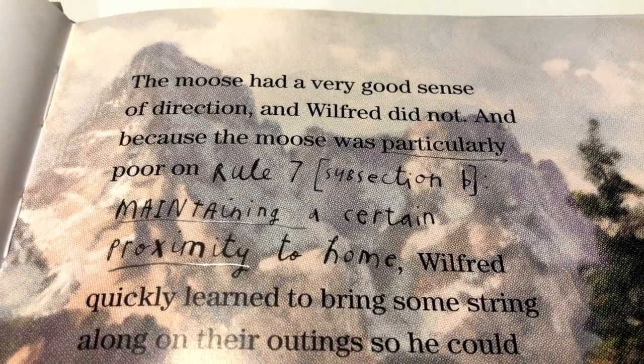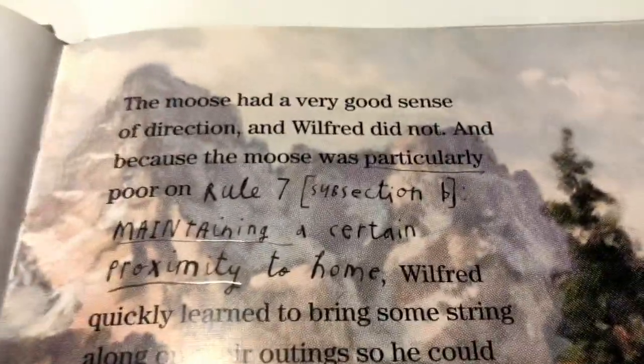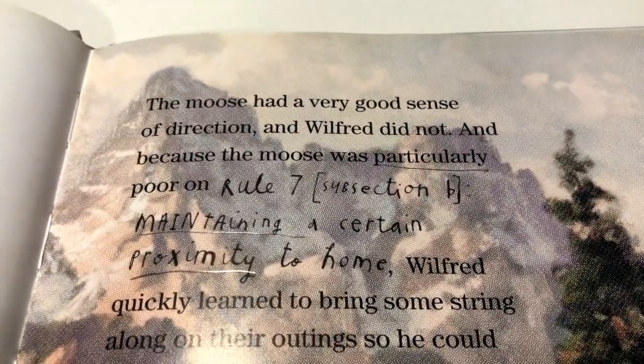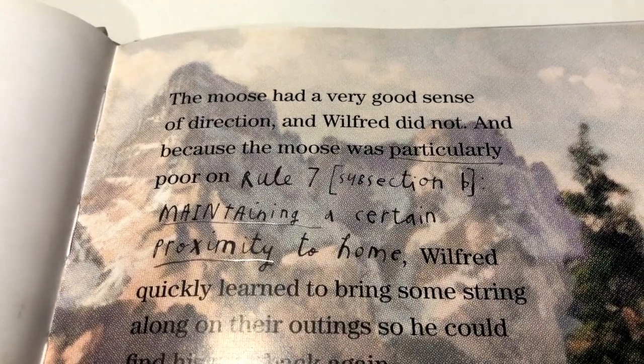Then we have the word here, particularly. It says here, the moose was particularly poor on Rule 7. Particularly is a nice kind of fancy way of saying very or extremely. So you can say, oh, it was a particularly nice day today.